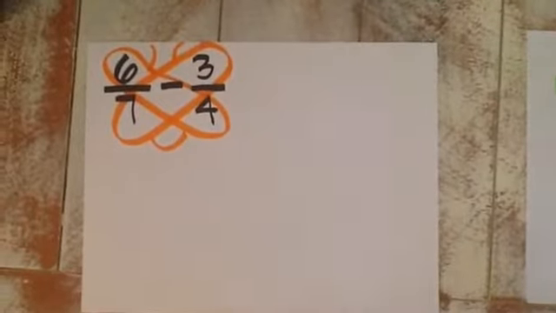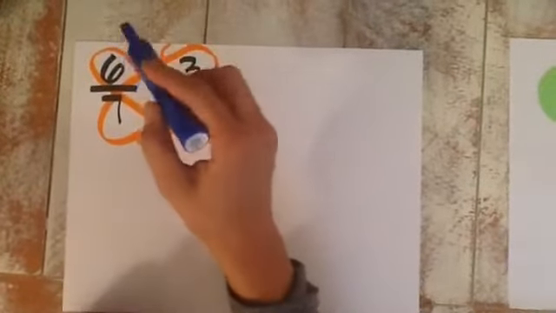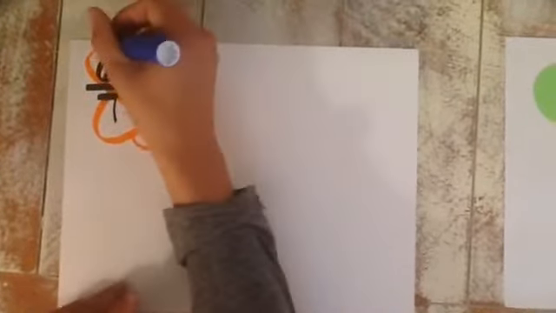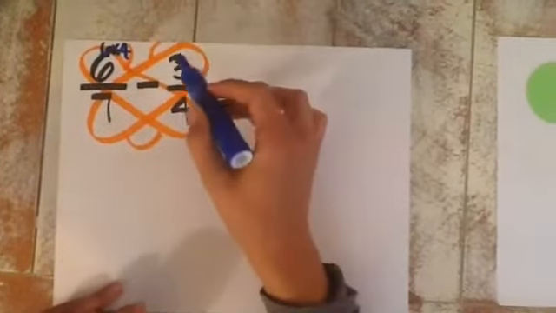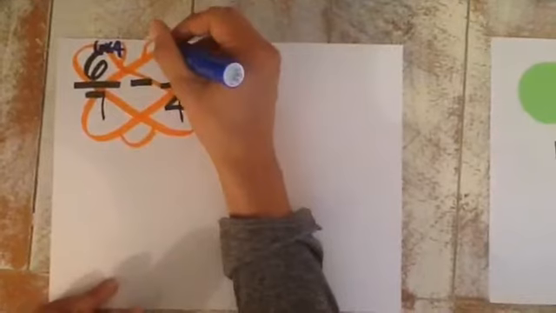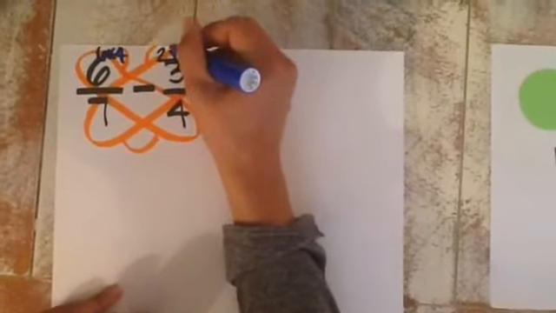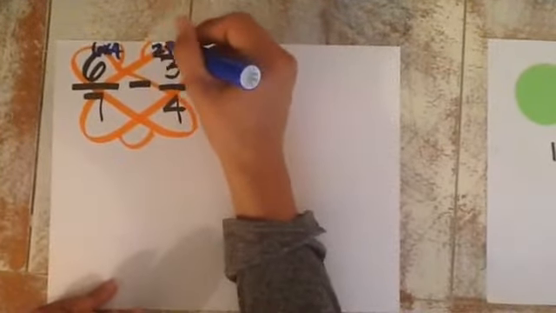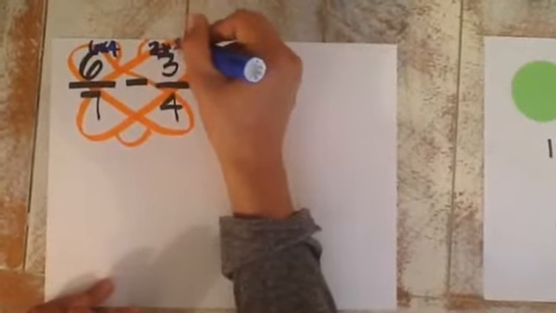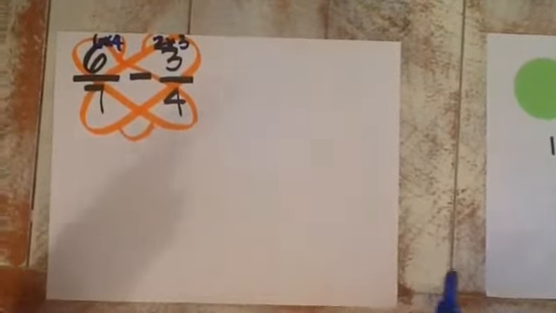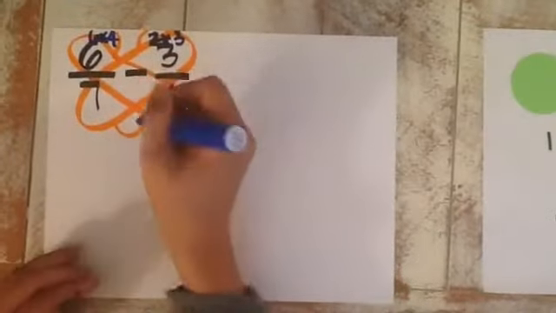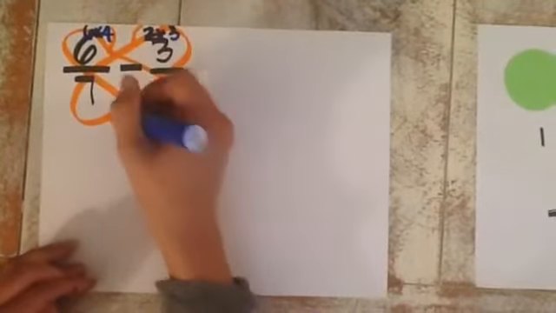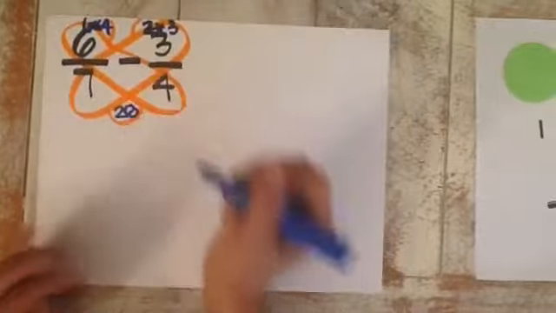Now I'm going to multiply within my circle. So I have 6 times 4, which I'll put right next to this antenna. And I have 3 times 7, which I'll put next to this antenna. So you might notice that this is exactly the same as the last one we did, but it will be changing shortly. Now I'm going to multiply the denominators. So that would be 7 times 4, which is 28.